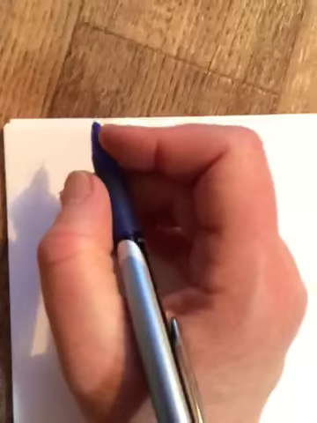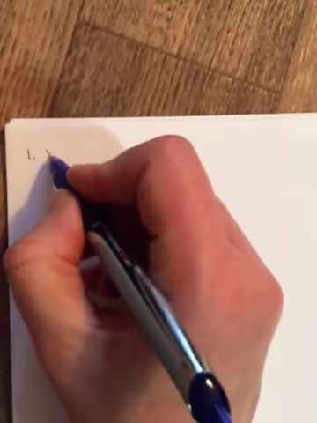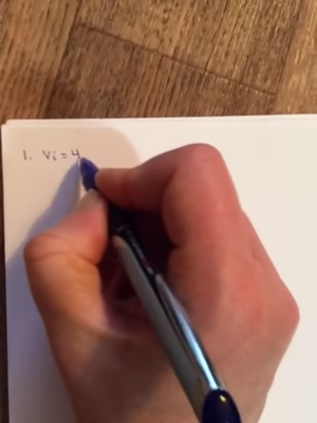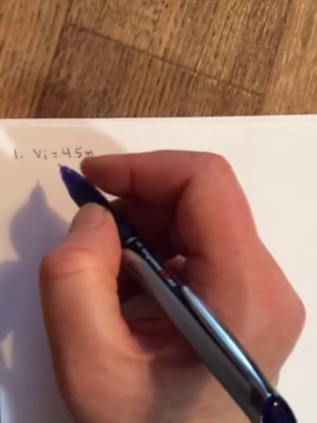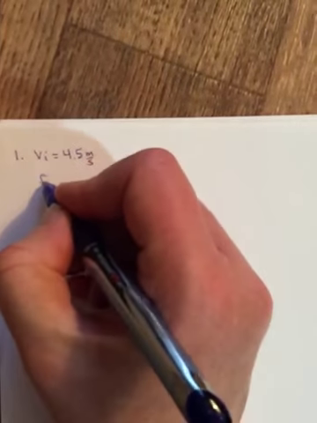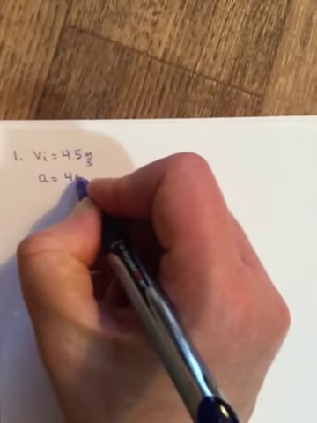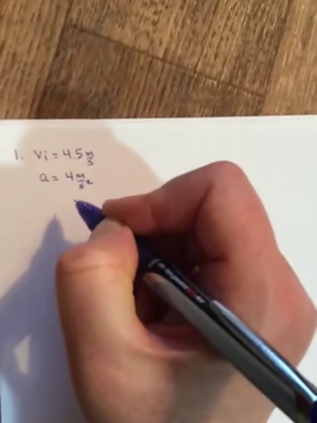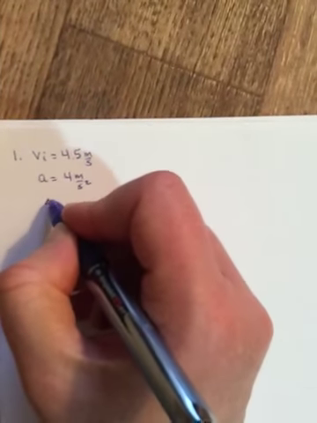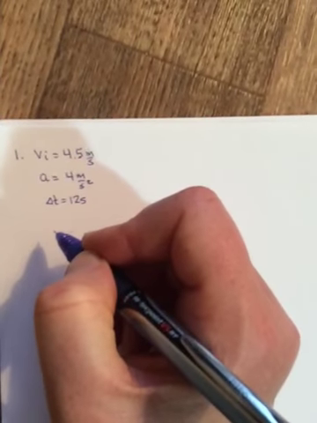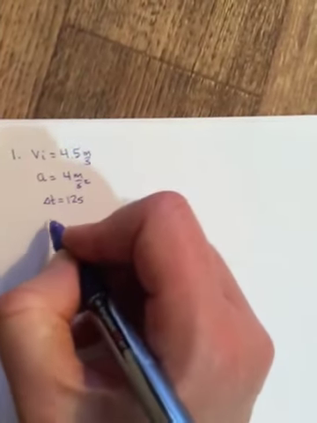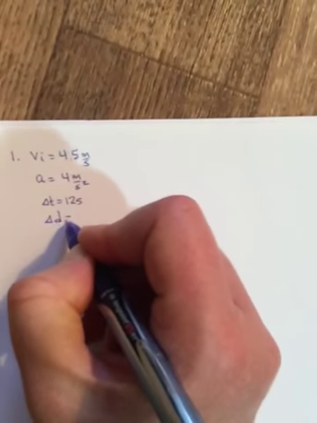A biker passes a lamppost at the crest of a hill traveling 4.5 meters per second. So VI is 4.5 meters per second. She accelerates down the hill at a constant rate of 4 meters per second squared. So A is 4 meters per second squared for 12 seconds. So that's my delta T. And the question wants to know, how far does she move down the hill in this time? So you're looking for delta D.